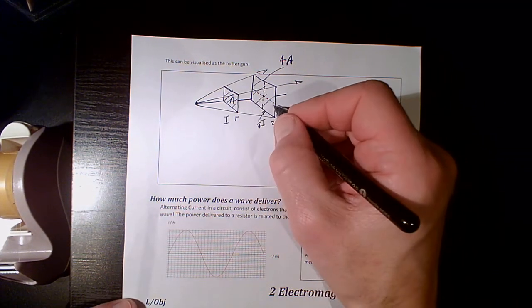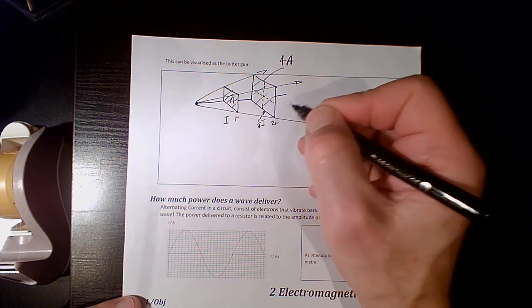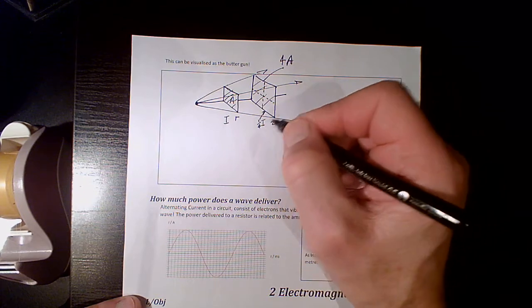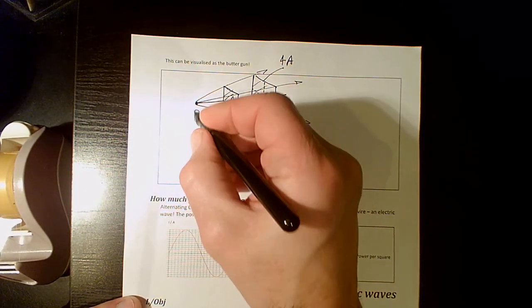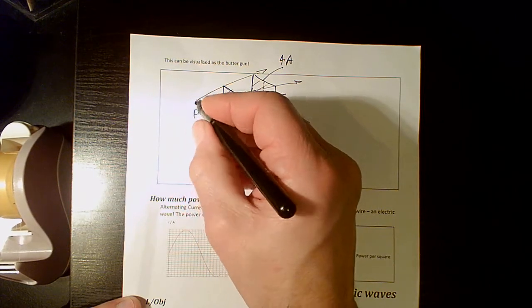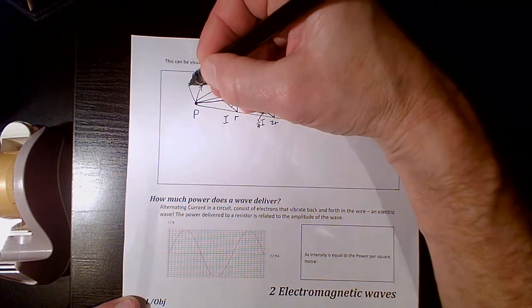So, the further away you are from a light, the thinner the butter, the thinner the energy that hits your eye, the less bright it looks. Now, if you put in the whole idea, what we've got here is some sort of power, and that power going into this source, this light bulb, makes rays go off in all directions.